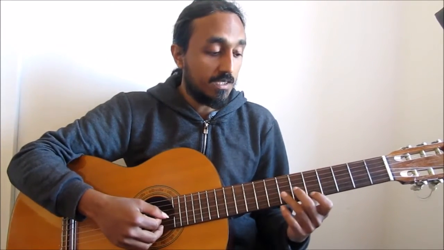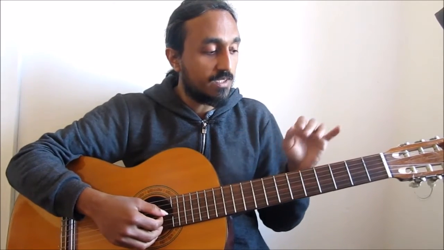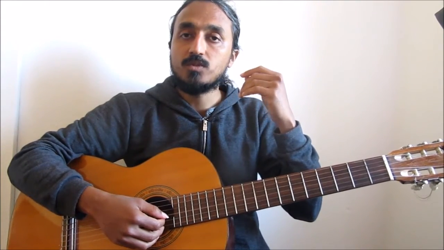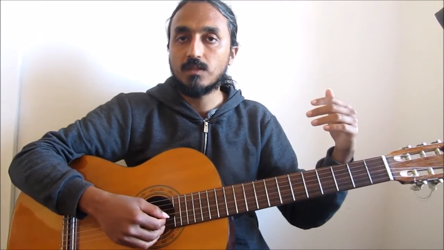Then if you shift it again two more up, for example, E Phrygian has the same notes as the C major scale. So when you come across a raga which has the same notes as E Phrygian, you can start using the C major scale chords for the same thing.